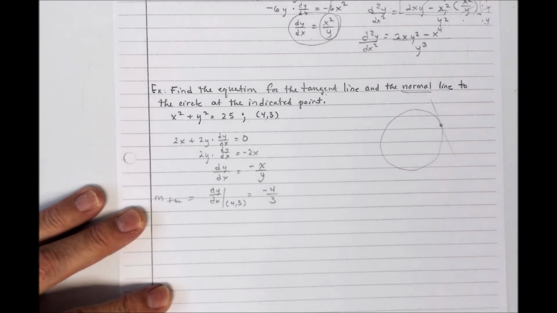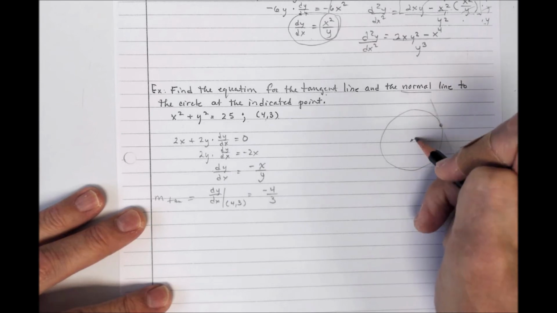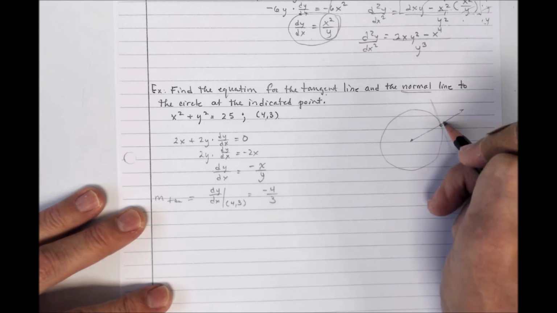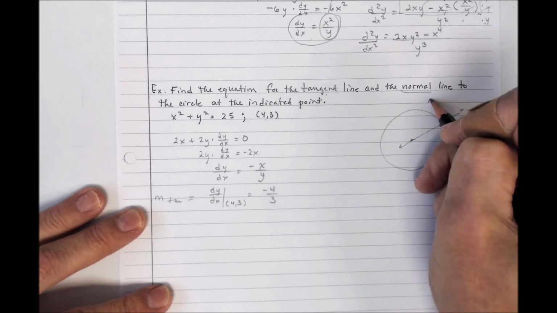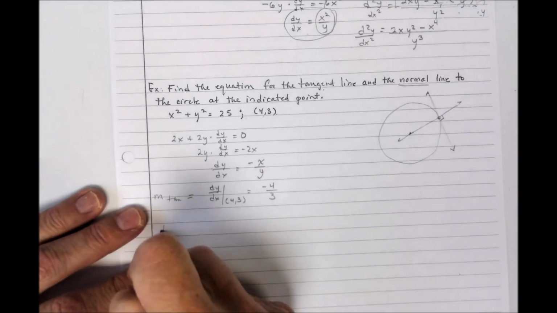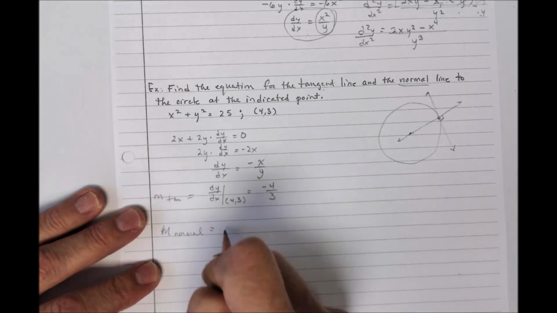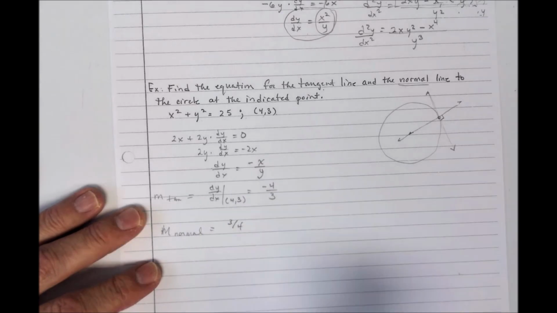The normal line is the line that goes through the point of tangency and also through the center. So that means it's perpendicular. And if it's perpendicular to the tangent line, the slope of the normal line would be the opposite reciprocal, 3/4. So we can find that as well.